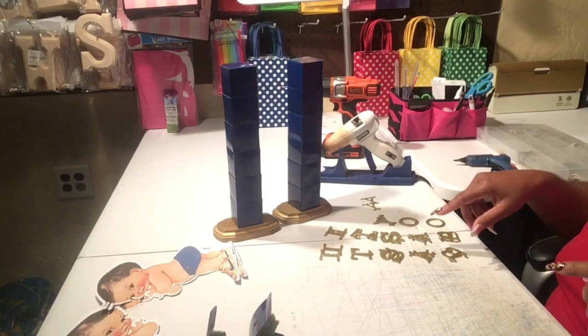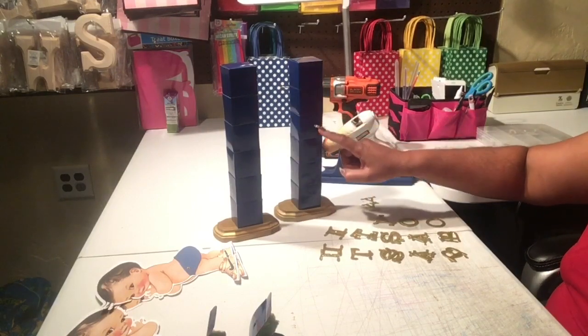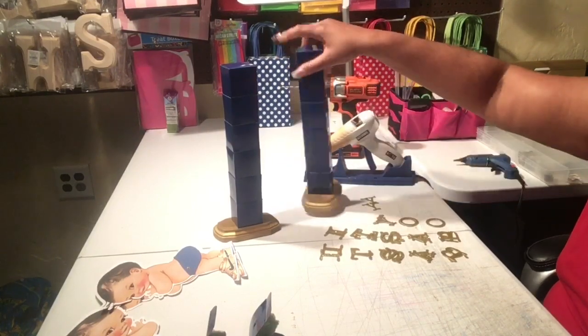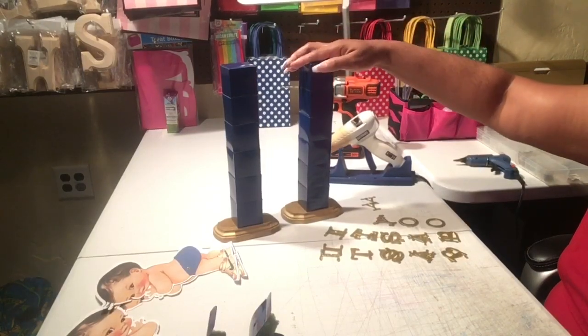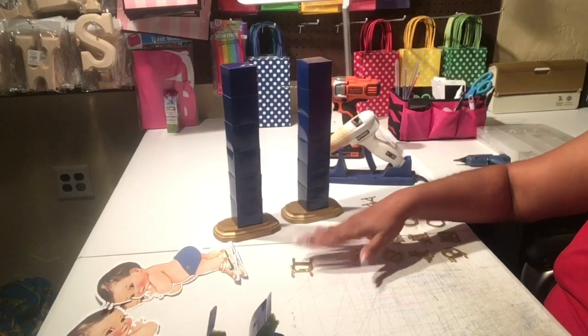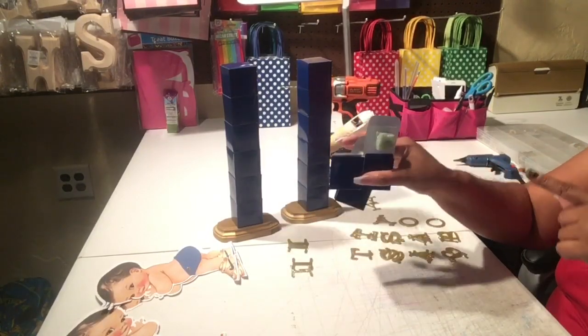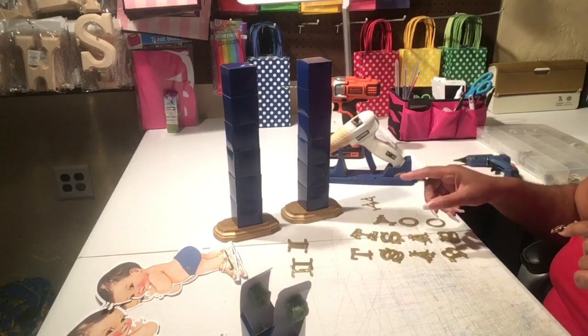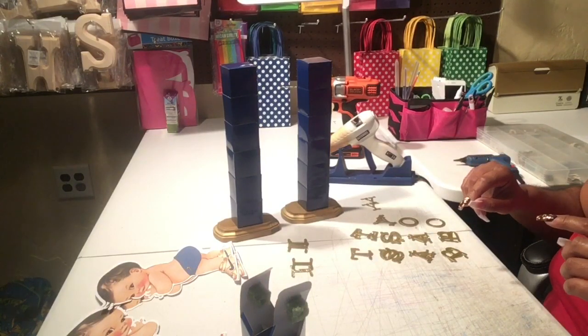Okay, now that we have all my letters, what I'm going to do is place the letters going down on this side and on the opposite side. Now, we're going to leave the I for the end because the I goes on the top boxes with the foam. I'm just going to go ahead and start, and I'll fast forward the video, and I'll see you in a few.